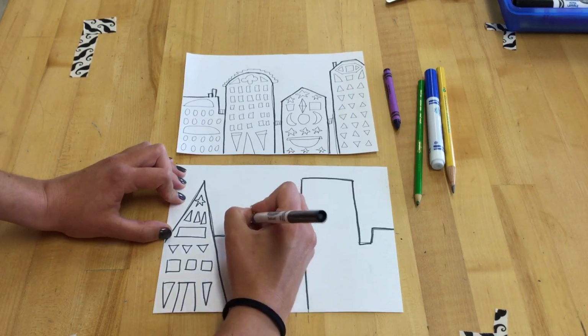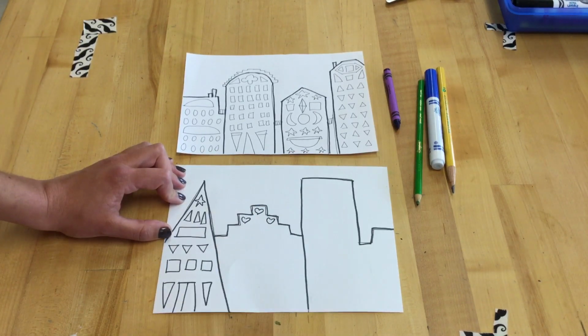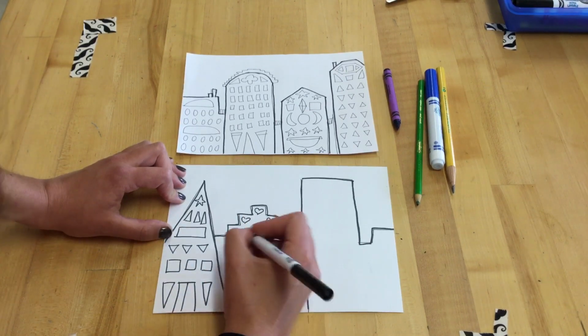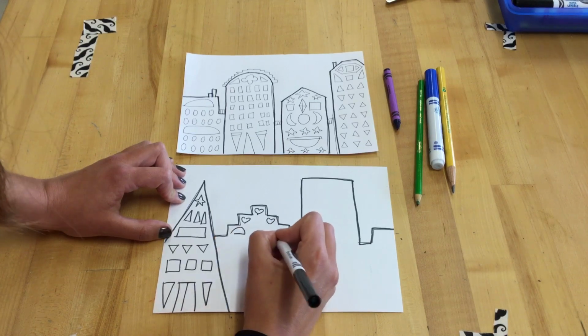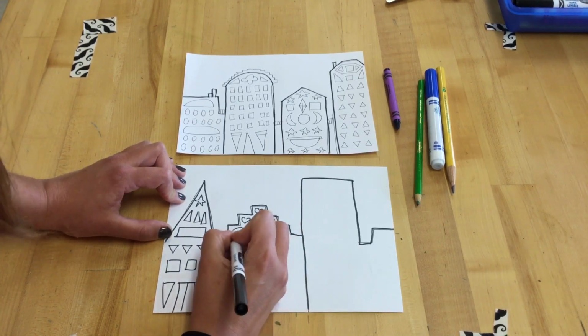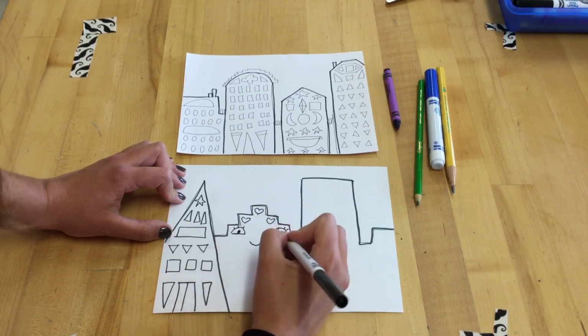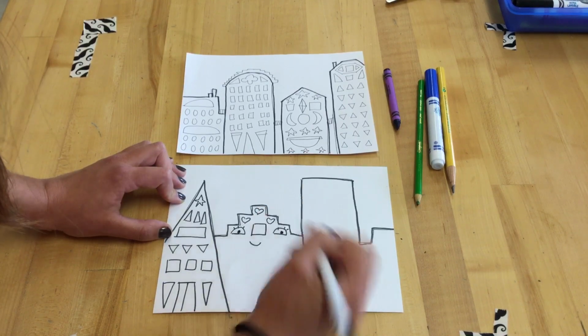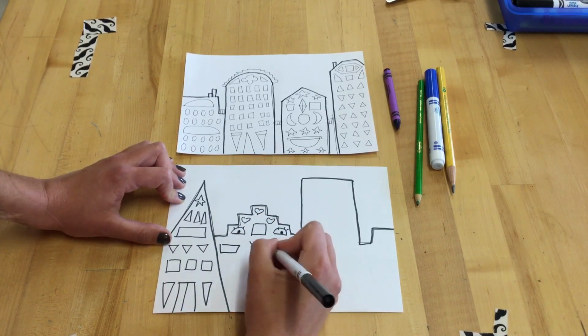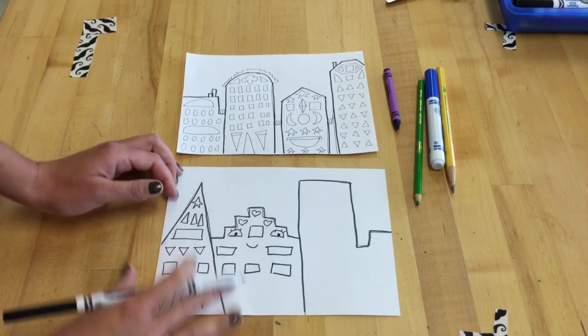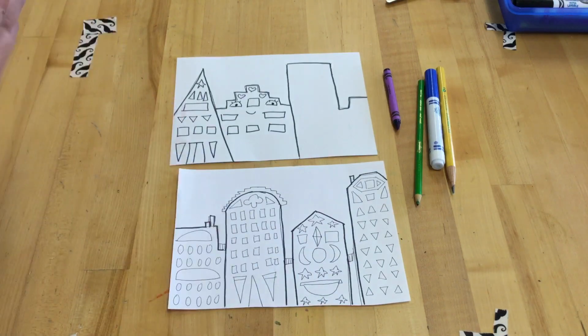Why not? Let's do a heart. And I know we looked at the artist James Rizzi. He makes very silly buildings. So if you want to add a face to your building, you could do that. Like maybe these are going to be the windows of my building, but I'm going to add a little face. All right, I would keep going, friends, until I get completely filled up here. And now from here, I can decide how I want to color all my buildings.